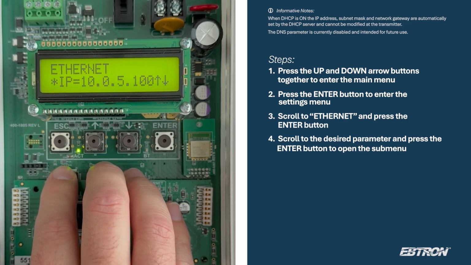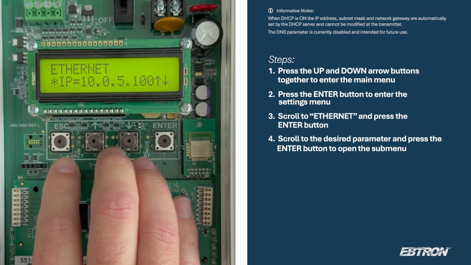IP address. This defines the transmitter's unique IP address on the network. The default is 10.0.5.100, but any valid IP address can be assigned by your network integrator. Use the up and down arrow buttons to set each octet and press the enter button to move between them. The IP address can only be changed when DHCP is off.